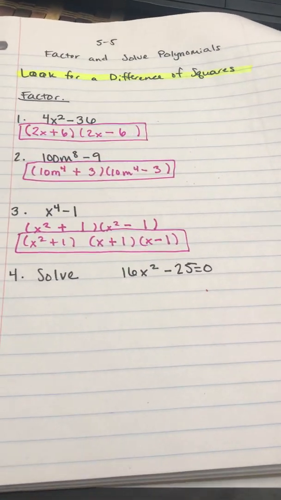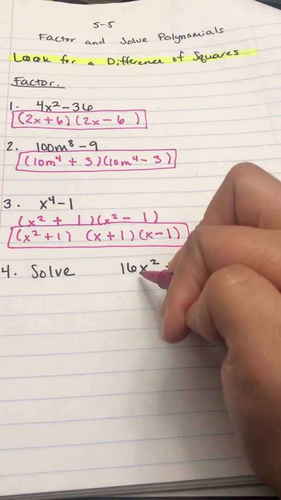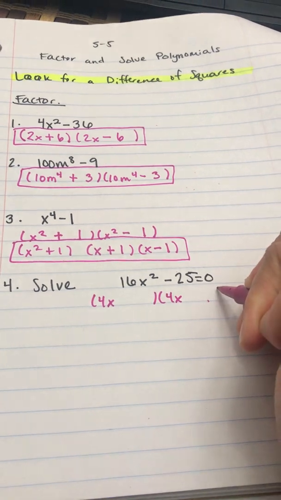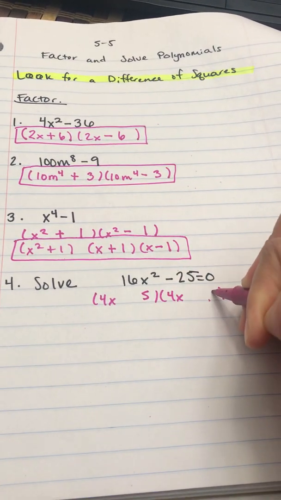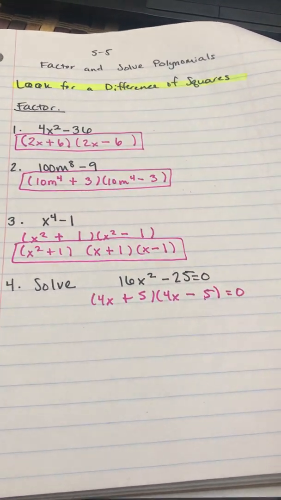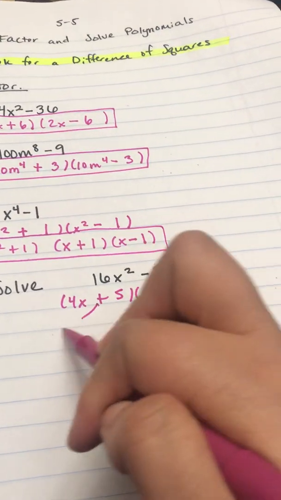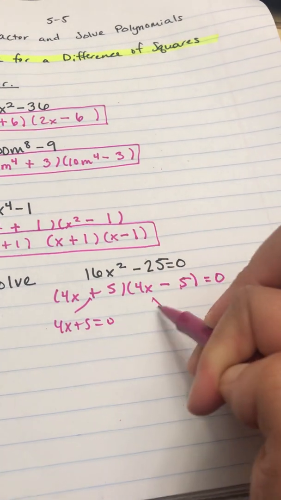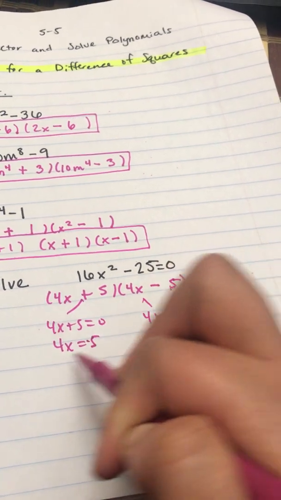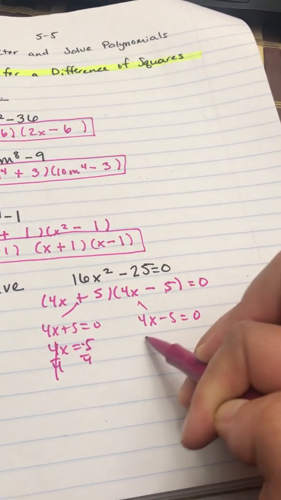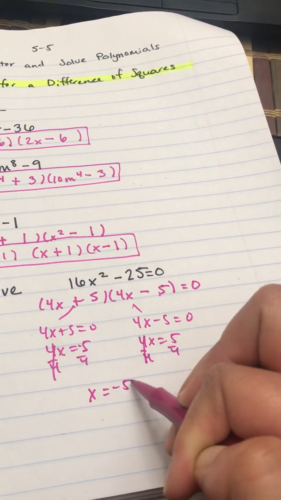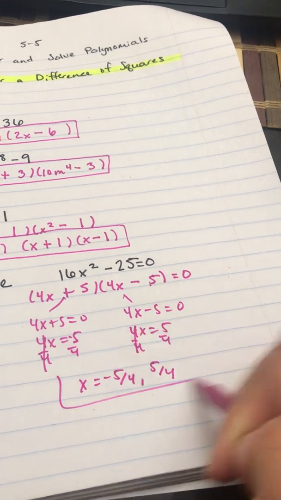Now, here we're going to solve using that method. So to get 16x squared, you would do 4x times 4x. And to get 25, you would do 5 times 5. And it would be one plus, one minus. Now you can set each factor equal to 0 and solve. So x could equal negative 5/4 or positive 5/4.